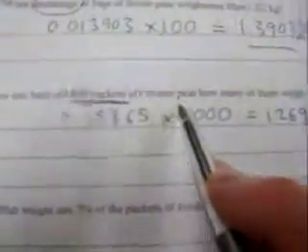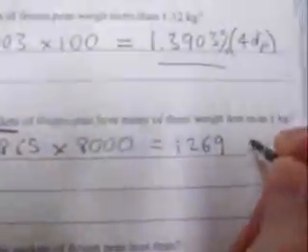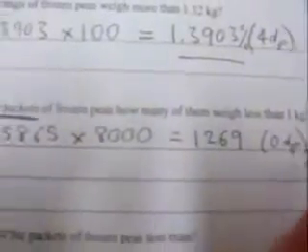Hit enter, and we've got as the answer 1269. Note on your calculator it says 0.2. Well, get rid of that 0.2. We're really, how many frozen peas is the question. How many? We're really looking at a rounded figure here when it says how many. Okay, so let's just say 0 dp is the answer.